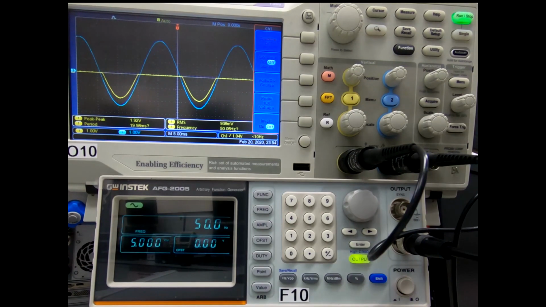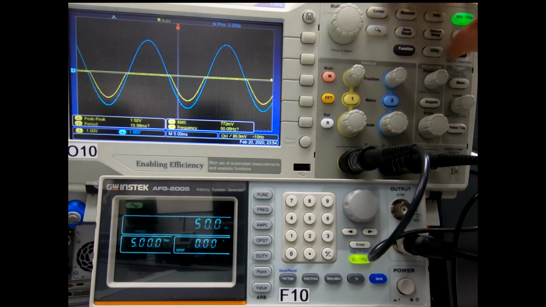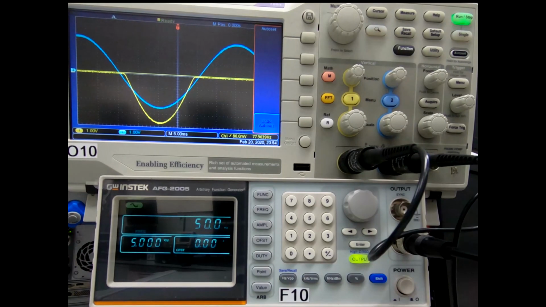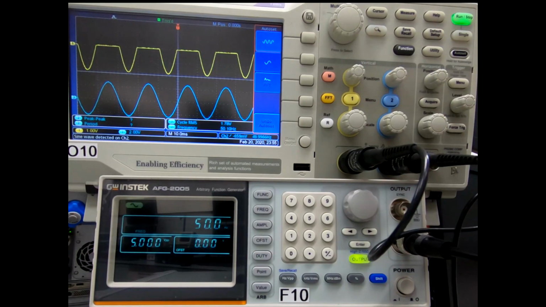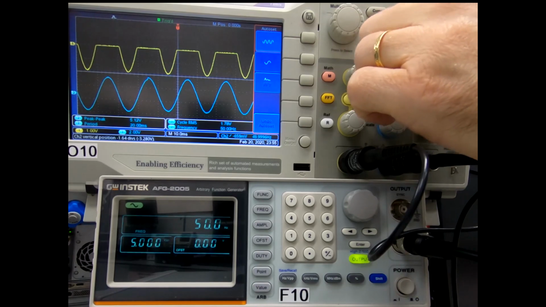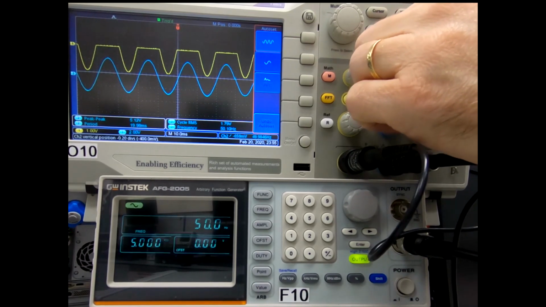Now we do have a little triggering issue with the oscilloscope, which I can hopefully fix by a bit of auto set. Right, here we go. And I'll just adjust those to have a common axis.